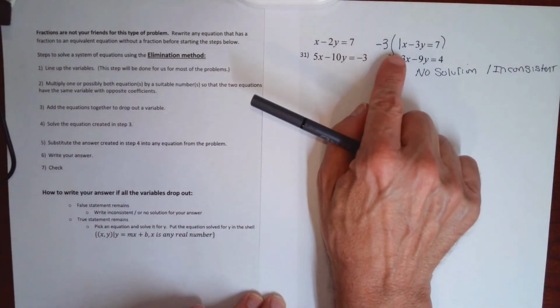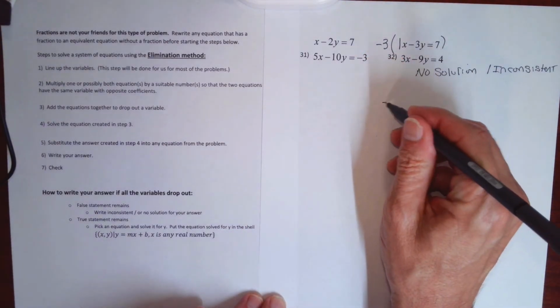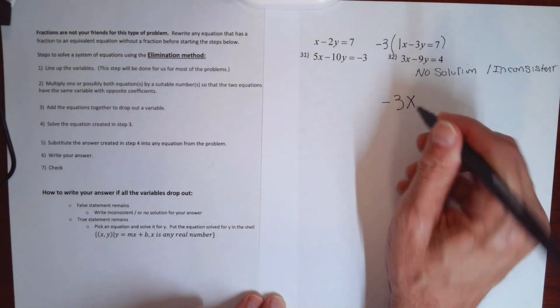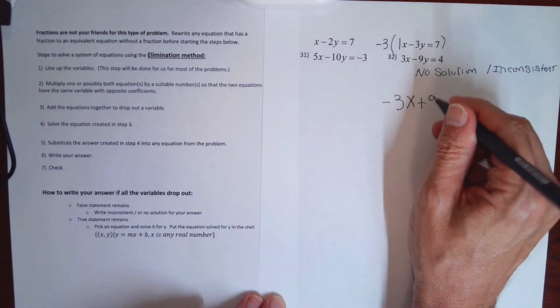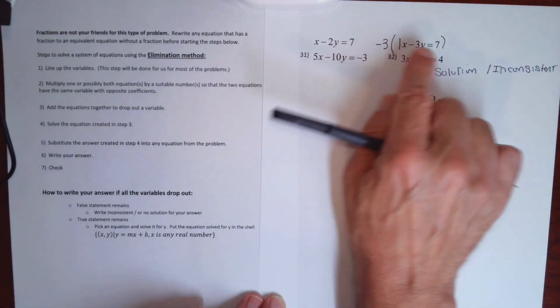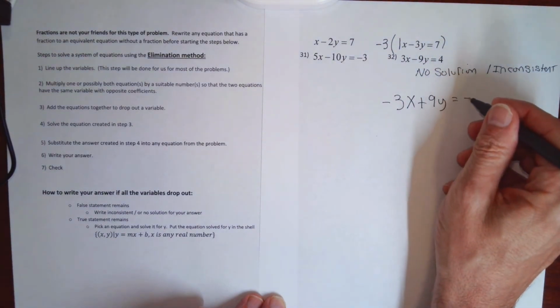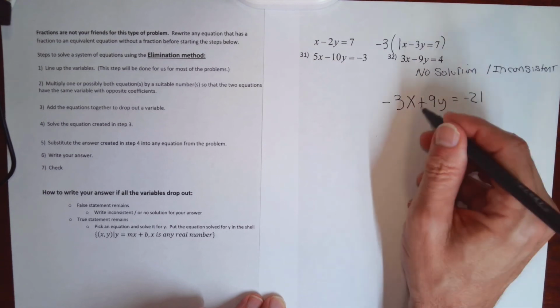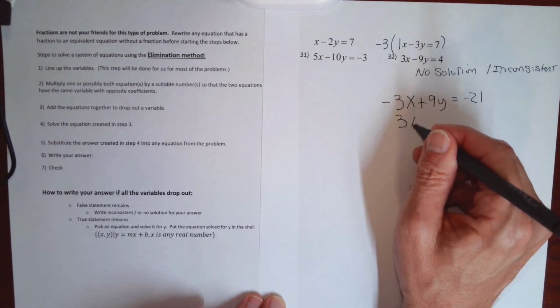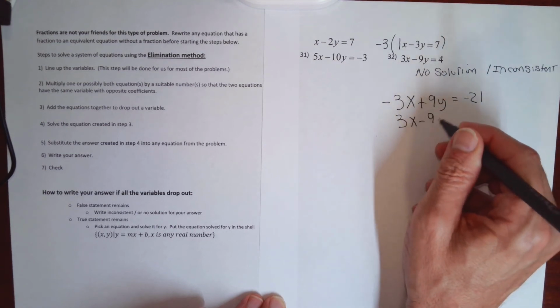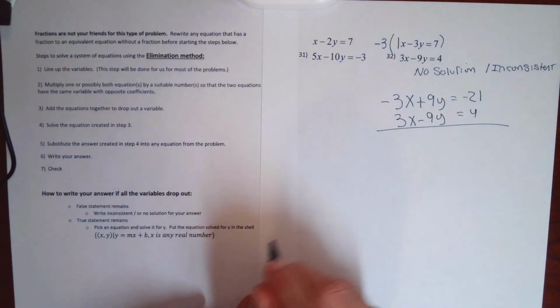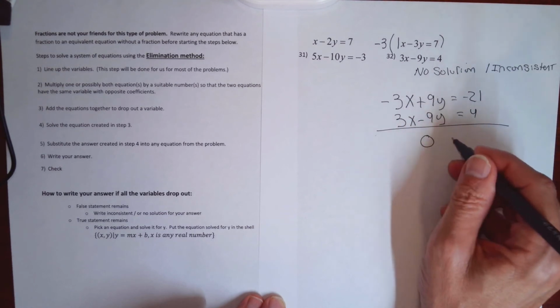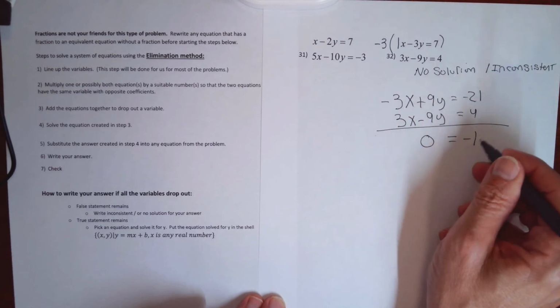So I'm going to go minus 3 times positive 1x in the top equation and get negative 3x. Minus 3 times minus 3y and get positive 9y. And then minus 3 times positive 7 and get minus 21. I can leave the bottom equation as positive 3x minus 9y equals 4. And simultaneously on the left-hand side, both the x's and the y's cancel.